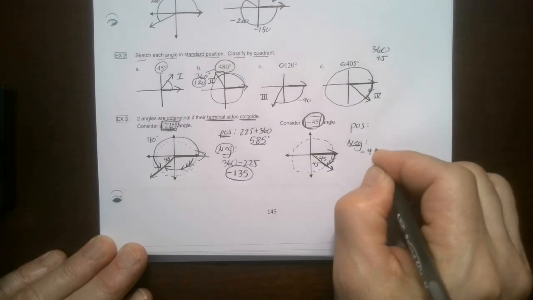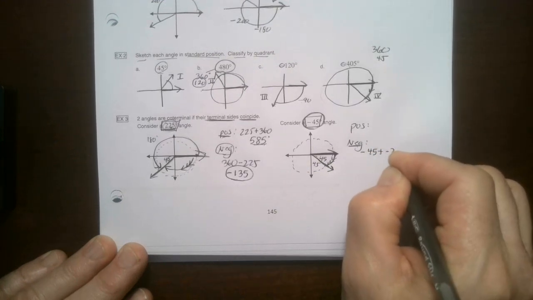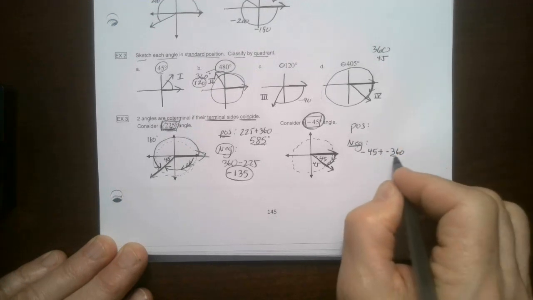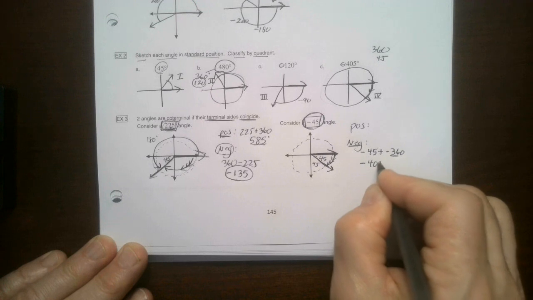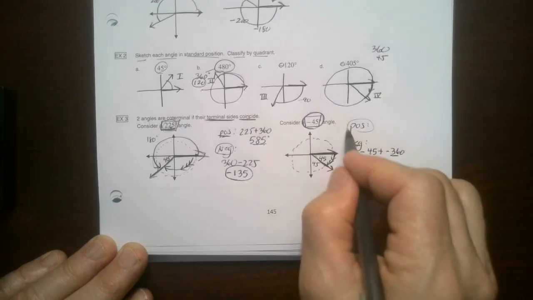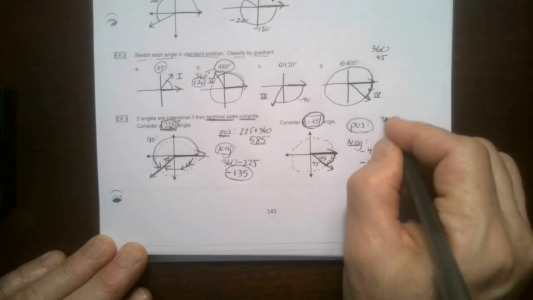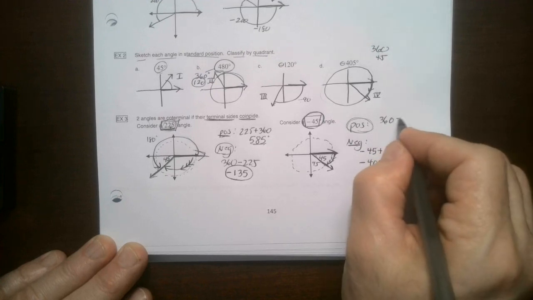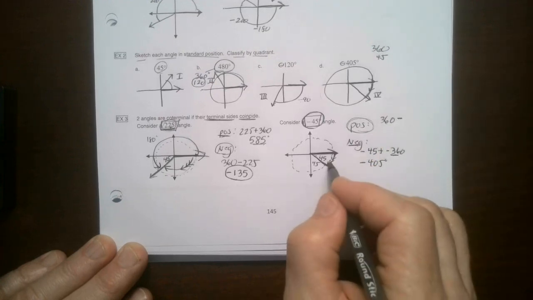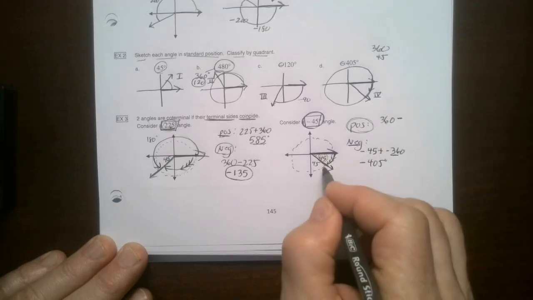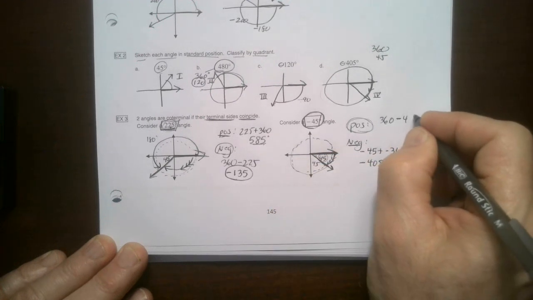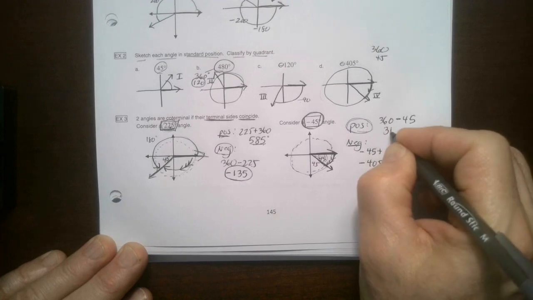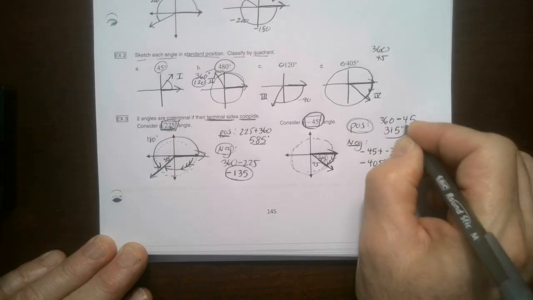So that'd be my original spin plus another revolution, which is just another way of saying negative 360, and I'd get negative 405. How would I get to the positive? I'm going to take 360 and subtract this spin and figure out what would be left. And that would be 315 degrees. There's my positive.